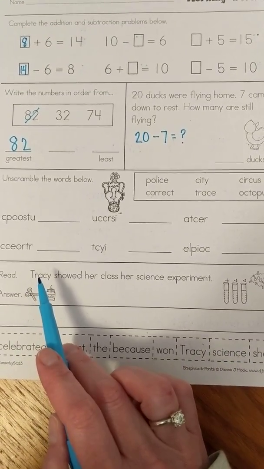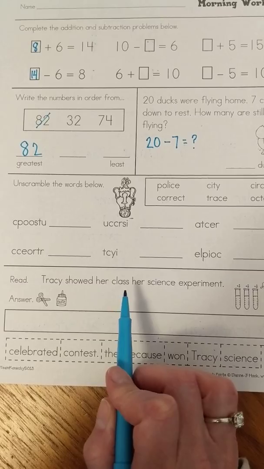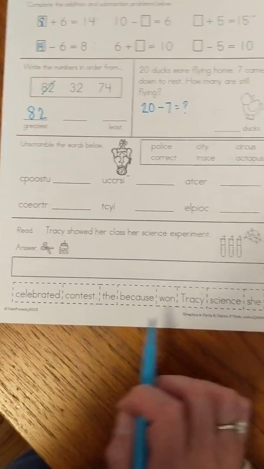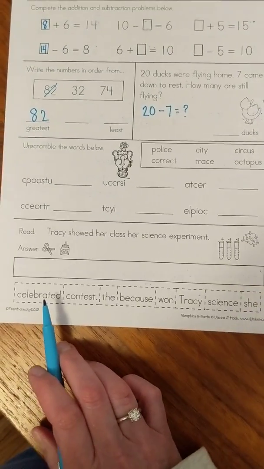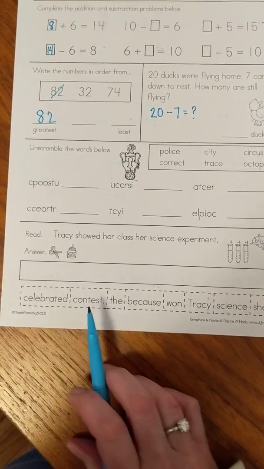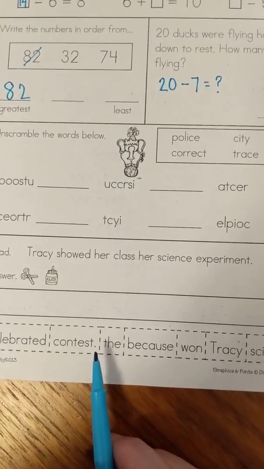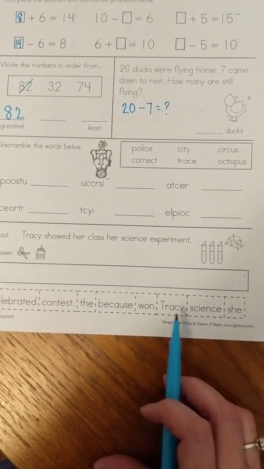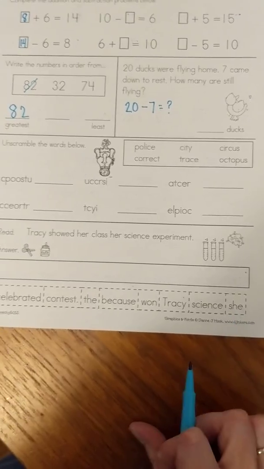Then for our sentence down here, Tracy showed her class her science experiment. Now we need to come up with a sentence that responds to that. So we've got celebrated, contest with a period, the, because, one, Tracy, science, and she.